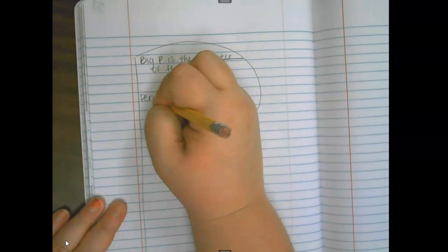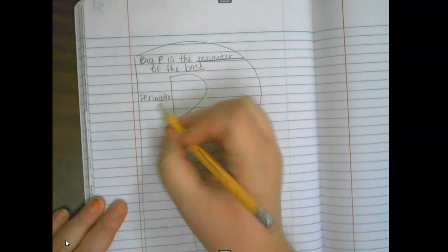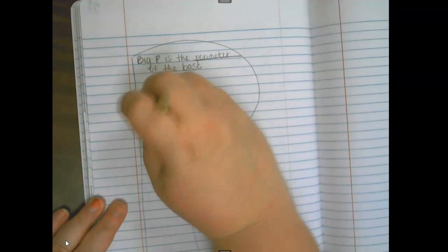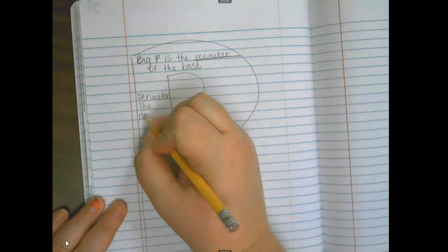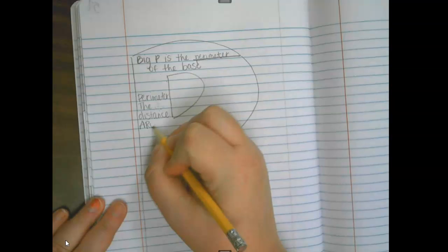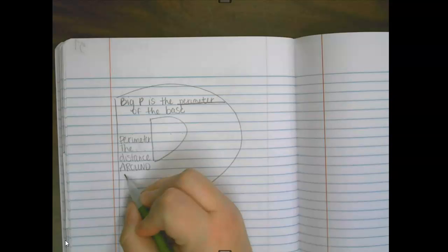Perimeter, the distance, I have to write that, the distance around a shape. Distance around a shape.